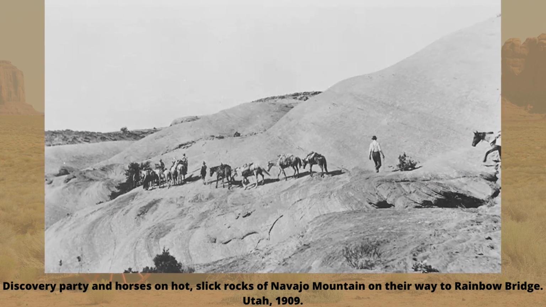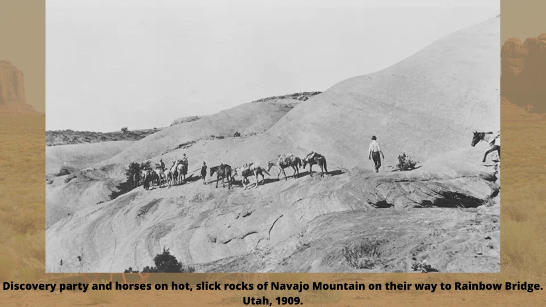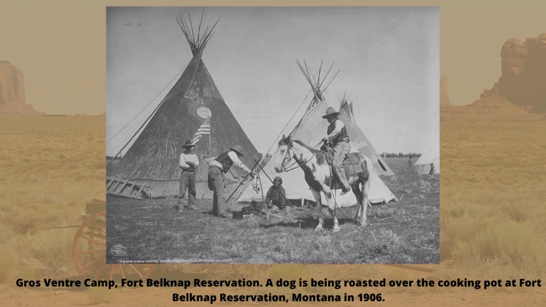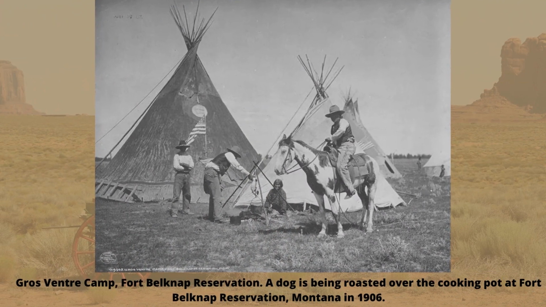The cowboy became the symbol for the West in the late 19th century, often depicted in popular culture as a glamorous or heroic figure. The stereotype of the heroic white cowboy is far from true, however.